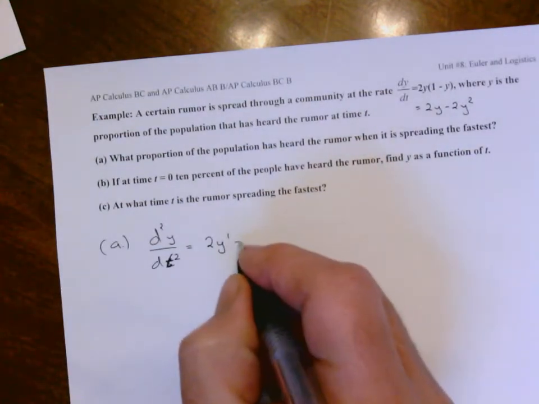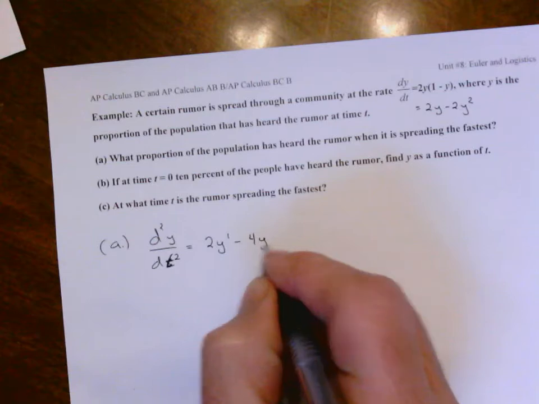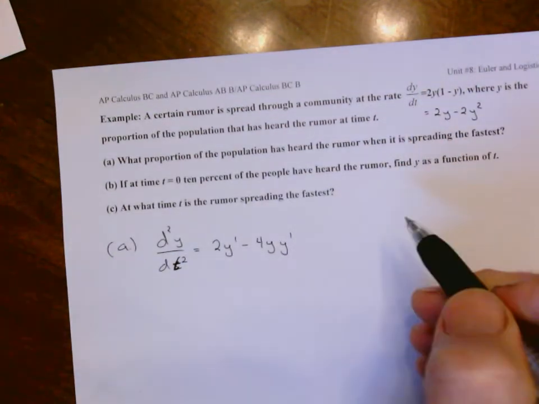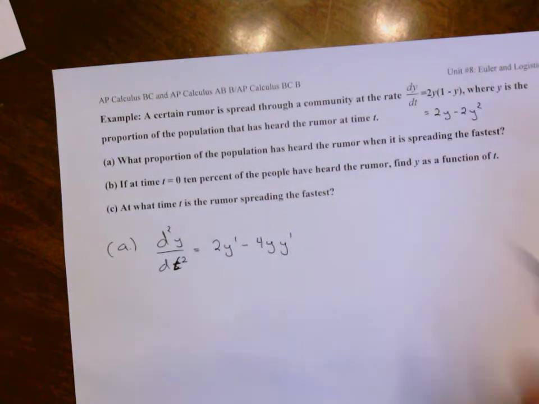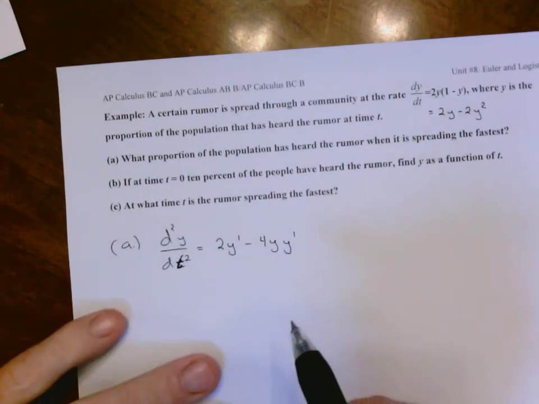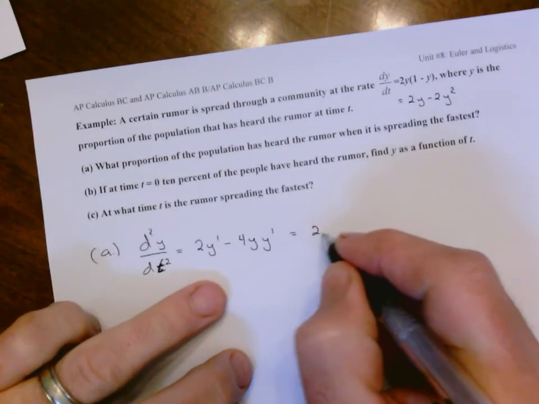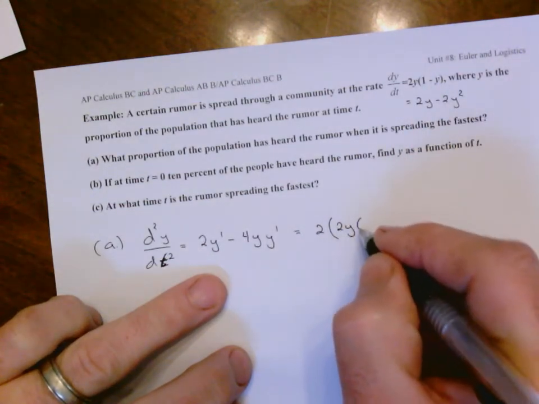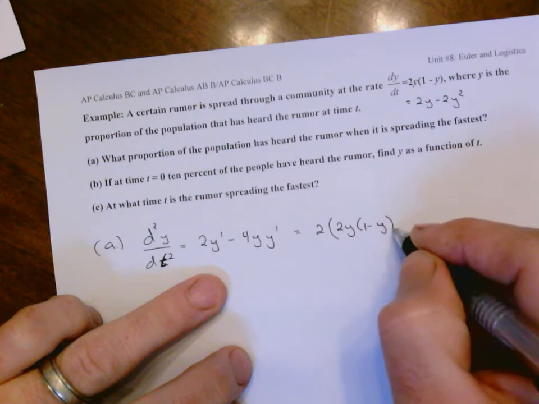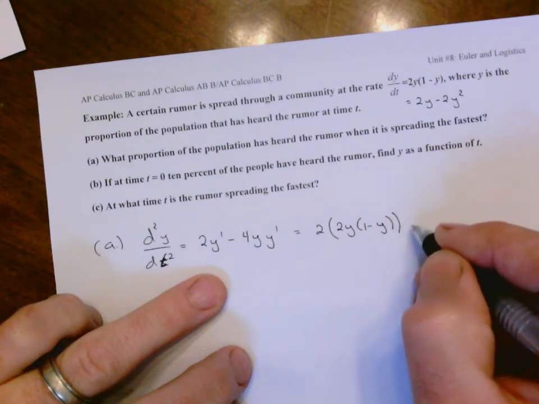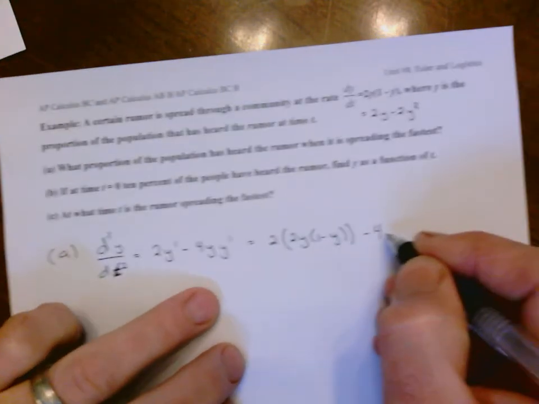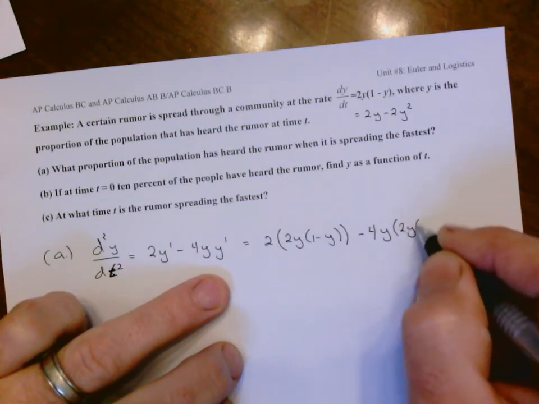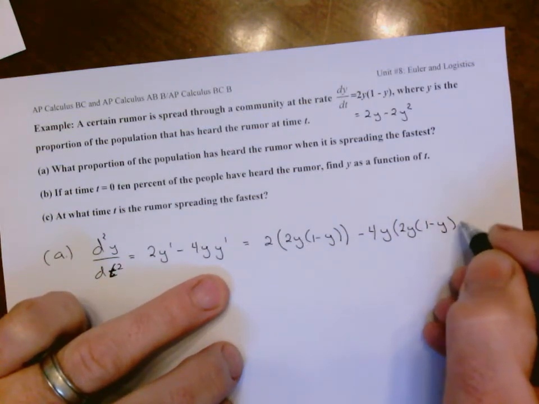Okay, and then minus 4y y prime. Now the nice part is I know what that is. So this is equal to 2 times y prime, but y prime is 2y times 1 minus y, minus 4y times y prime, which is 2y times 1 minus y.